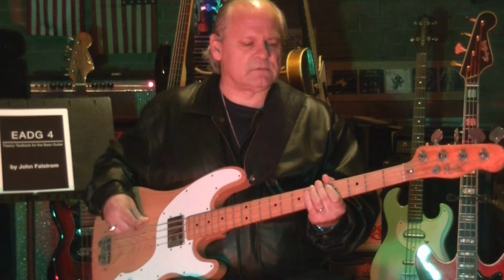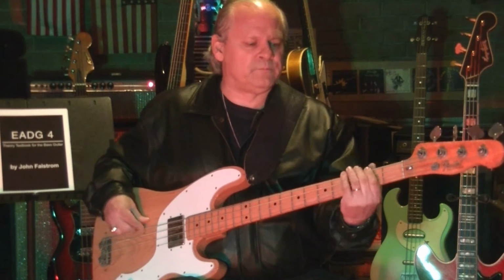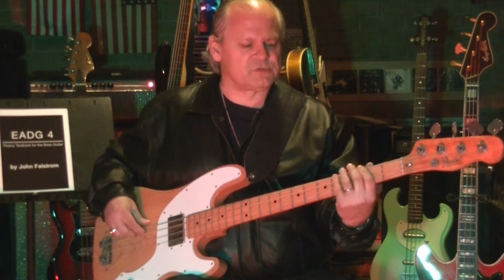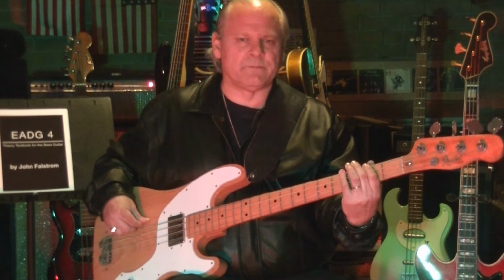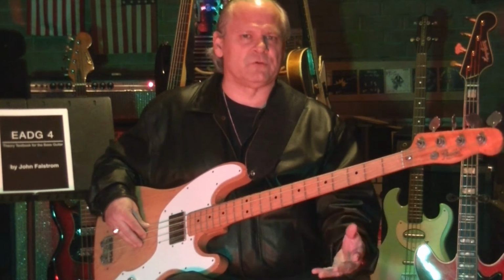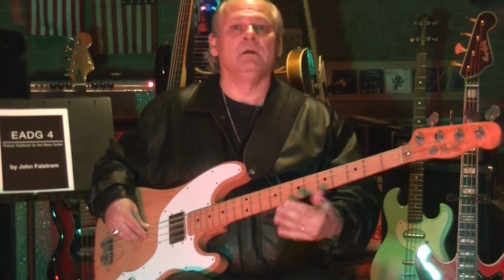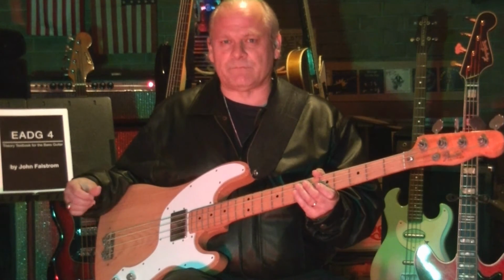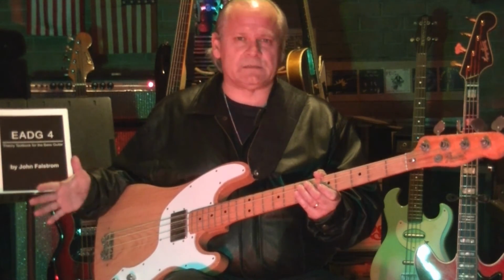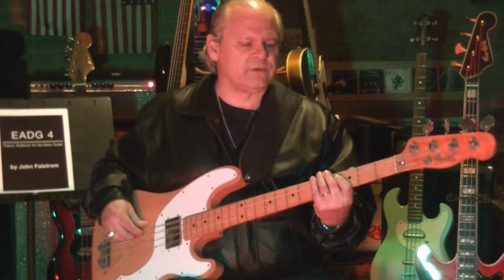Little AC/DC example, I got it. That's an F sharp, that's an inversion of D. It's really a D chord, but an inversion is where you play the third of the chord first. If you don't know it, EADG 4, by the way, is the theory book I wrote 23 years ago. I published it. It's in there. Inversions you've got to know. But anyways, here's the riff.